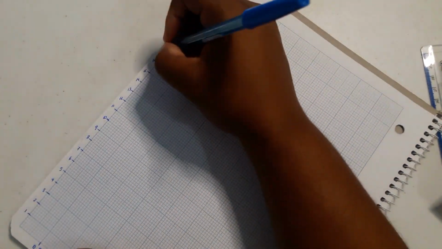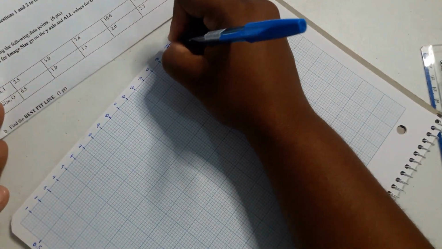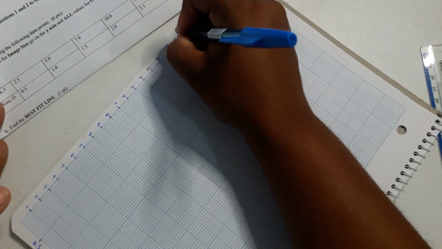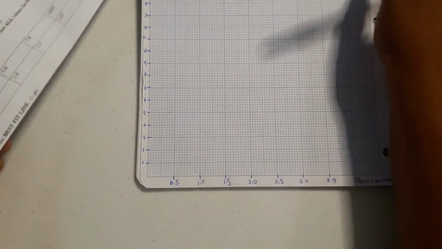So every 5 spaces is determined to be 1, and we're going to label this our image size in centimeters. And then we could start plotting.